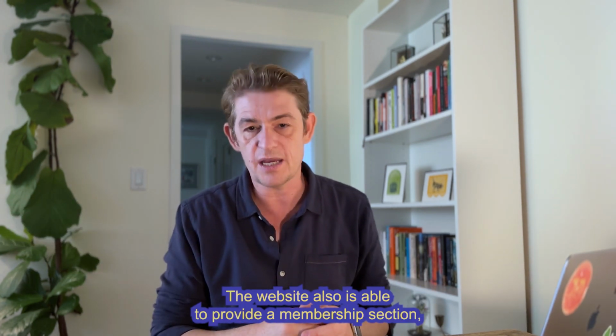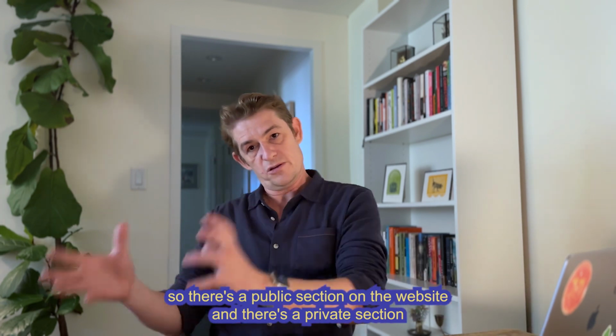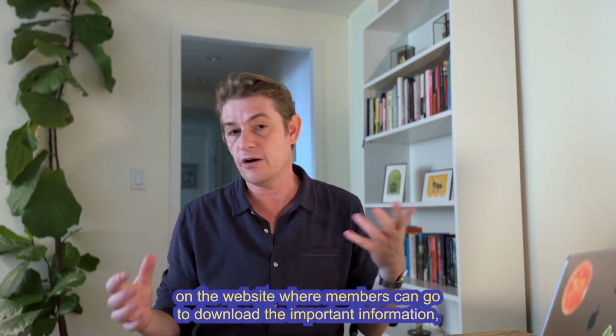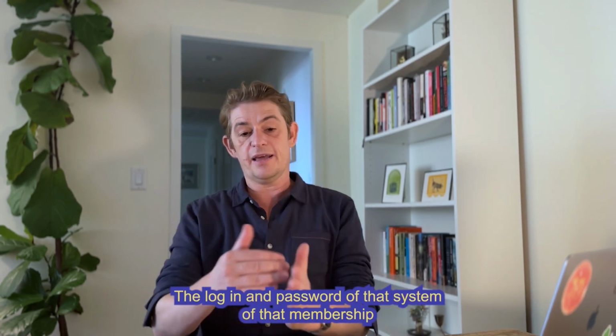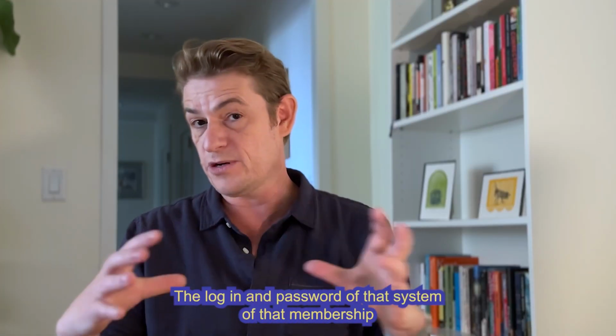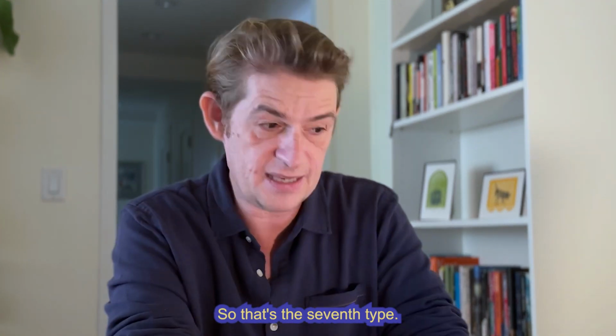The website also is able to provide a membership section. So there's a public section of the website and there's a private section of the website where members can go to download the important information. The login and password of that membership section is determined by the third-party membership system. So that's the 7th type.